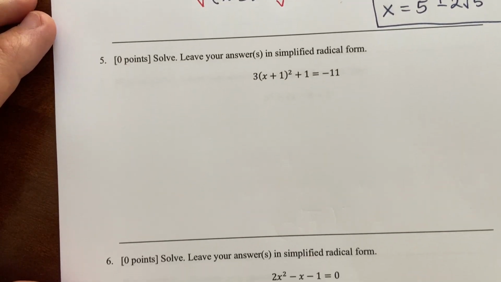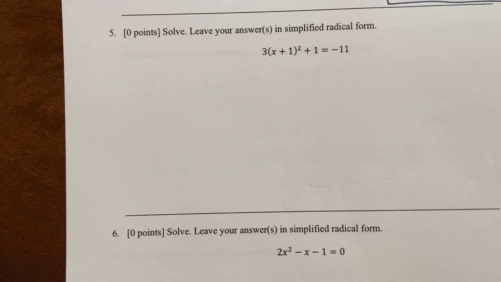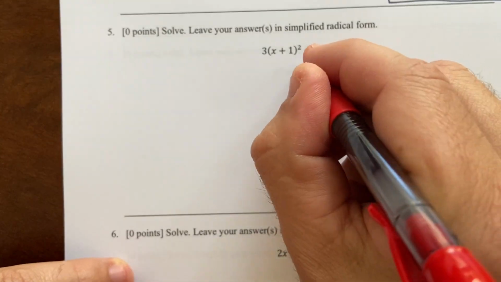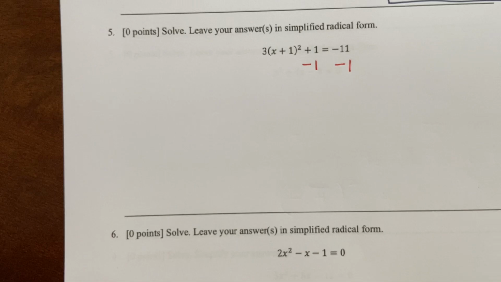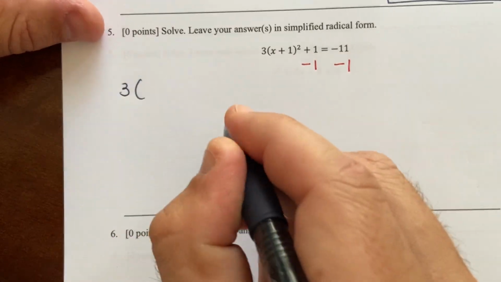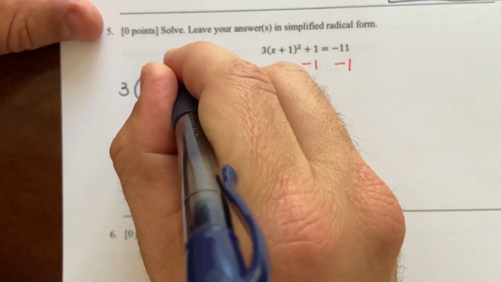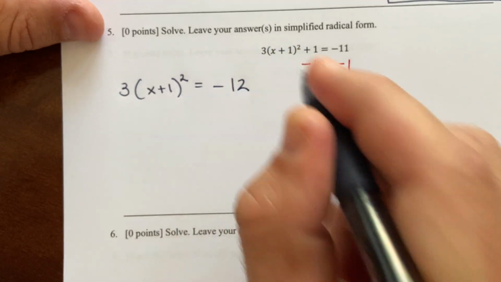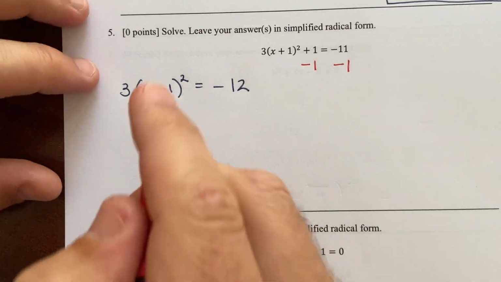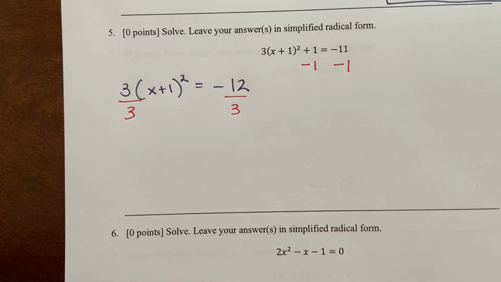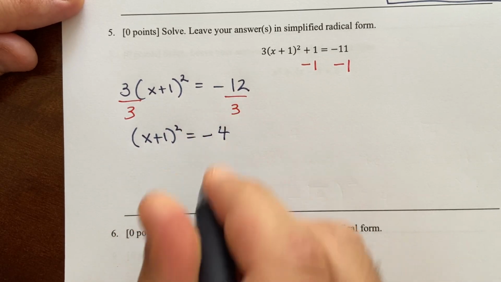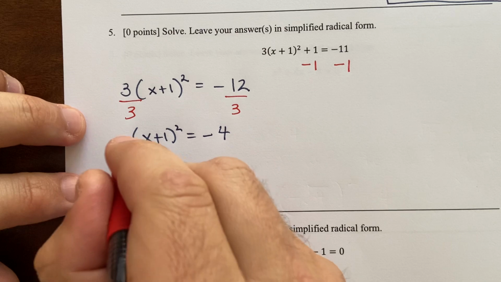All right, so number 5. It says, again, solve, leave your answers in simplified radical form. So just like the previous one, I want to get this thing that's being squared isolated. So I'll subtract 1 first. So we get 3 times x plus 1 all squared equals negative 12. Divide by 3. So I have x plus 1 all squared equals negative 4. And I'll take the square root, plus and minus.